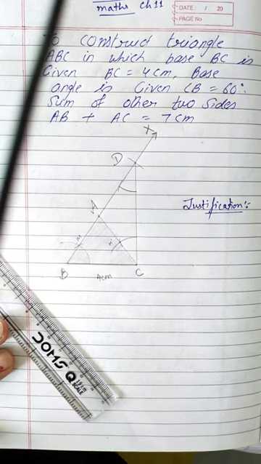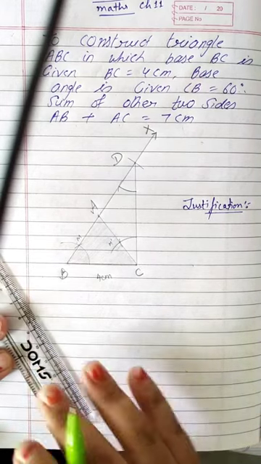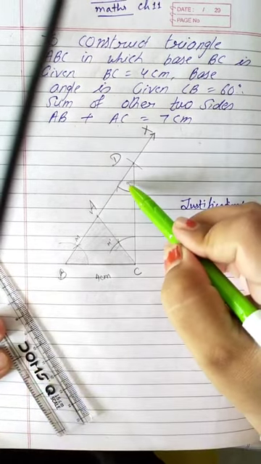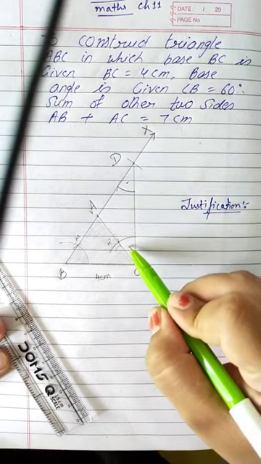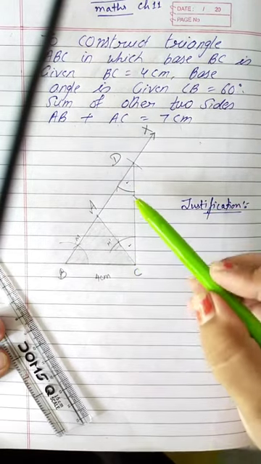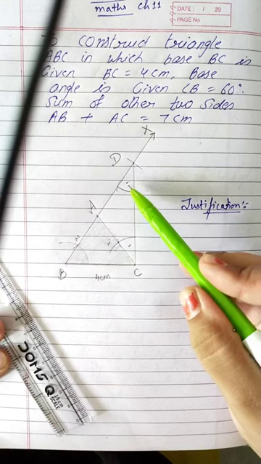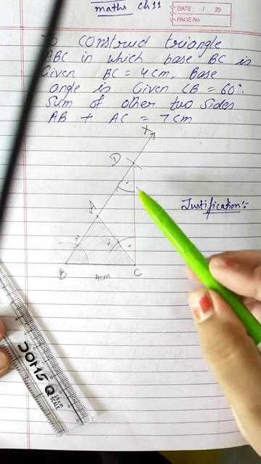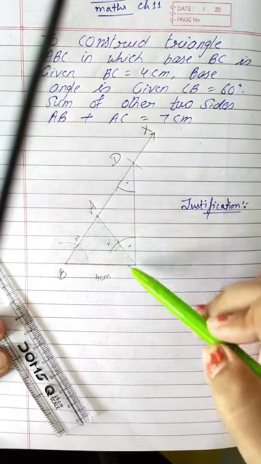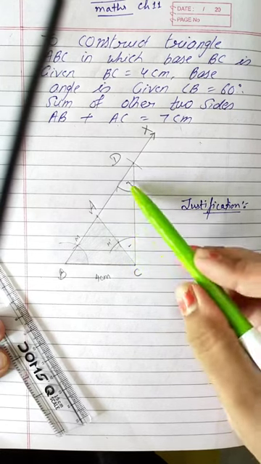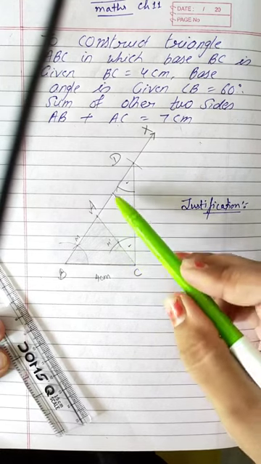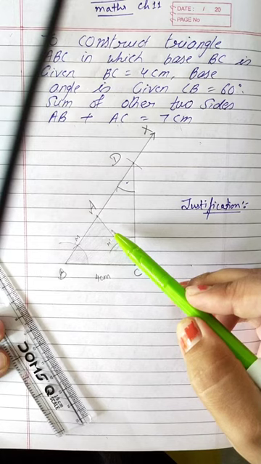Now the justification. We know that these two angles are equal. Suppose this is angle 1, this is angle 2, so both angles are equal. Now in this triangle ADC, if these two angles are equal, then their opposite sides will also be equal. So this we have to write.